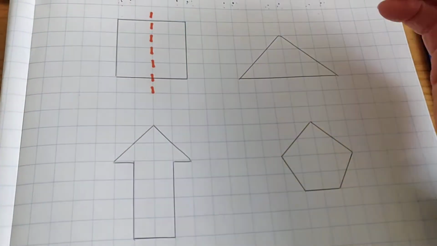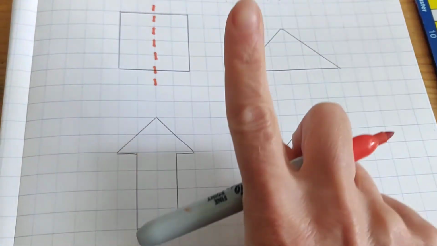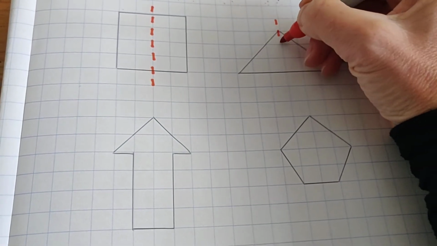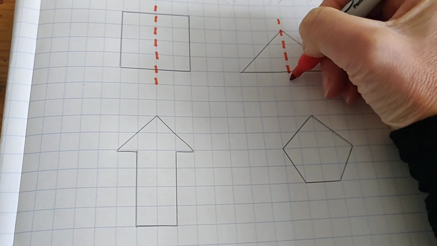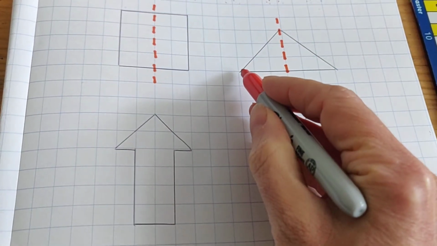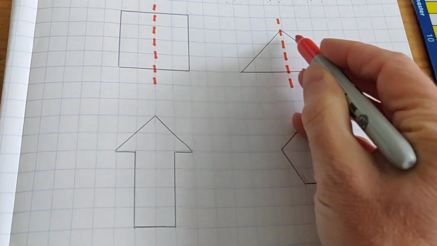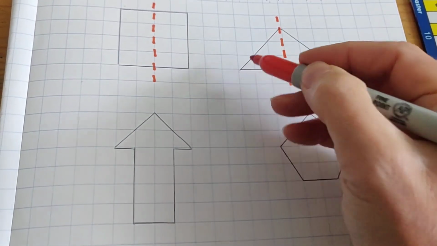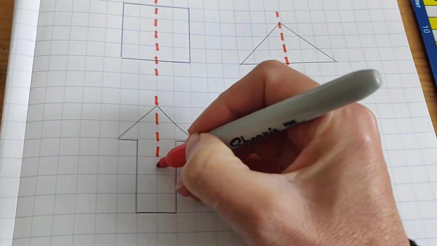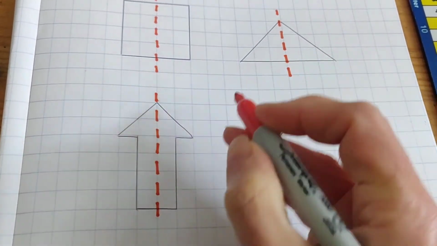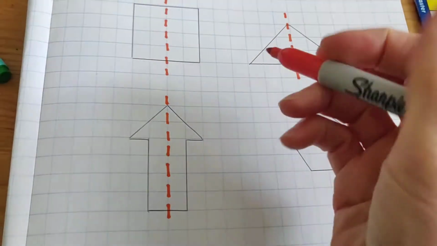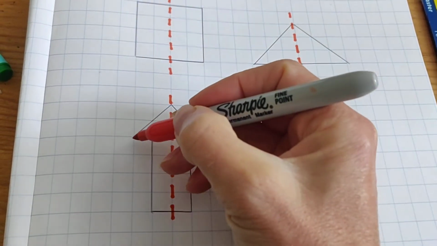Have a look at the triangle. Again, I'm going to do a vertical line of symmetry, and I'm going to do it right down the middle of the shape. So if I folded it, this corner would match to that corner, and this edge would overlap this edge. Same on this shape. If I folded that over, this corner would fold over to meet with that corner.